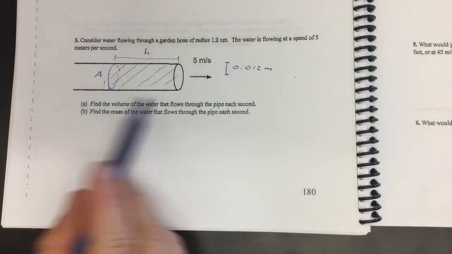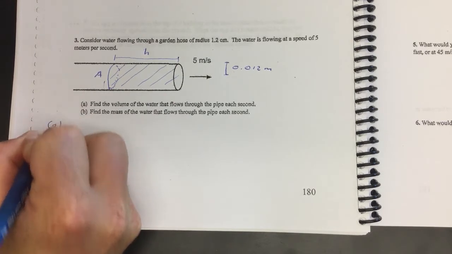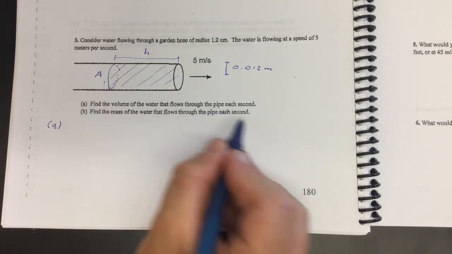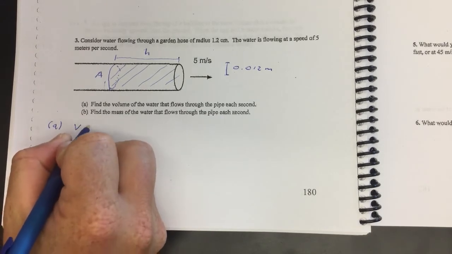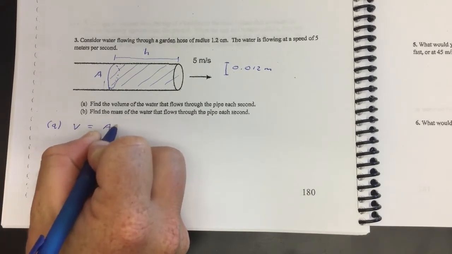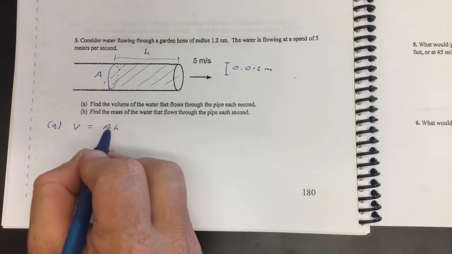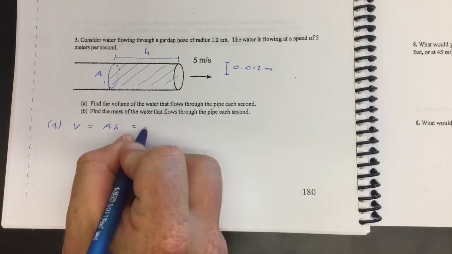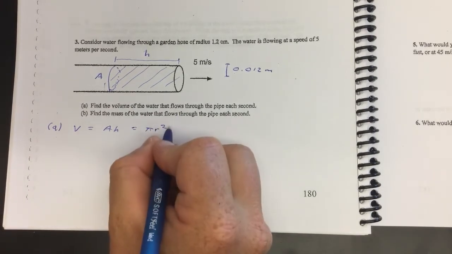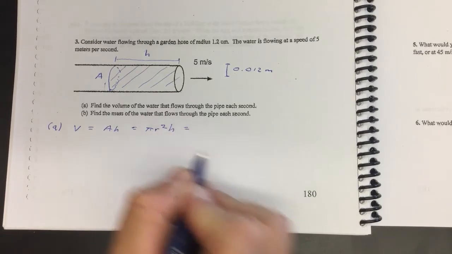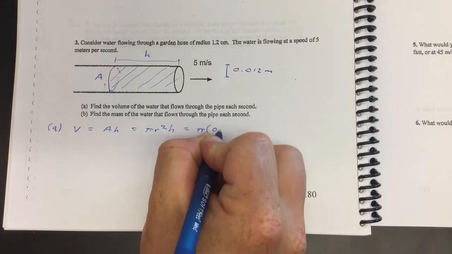So the volume of this thing, if you go to part A here, it says find the volume that goes through each second. Well, in general, the volume of that cylinder is going to be AH. So let's just figure out what that volume is. The area is pi r squared. The area of a circle is pi r squared, and then that height we're calling h. And so now we can start putting some numbers in. So you get pi. The radius is 0.012 meters.